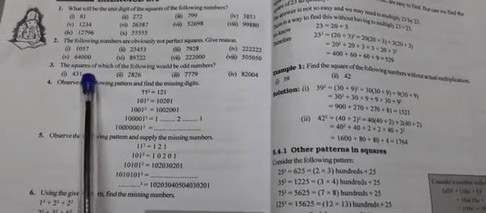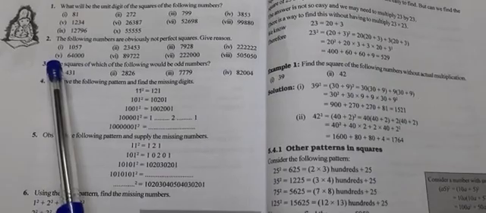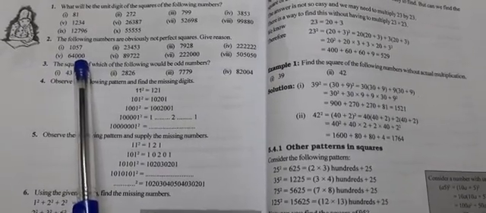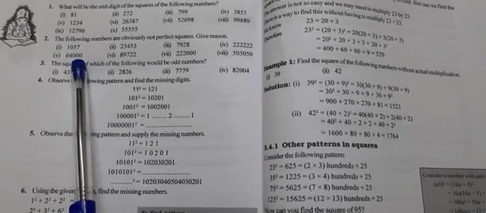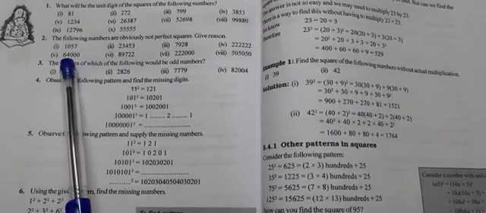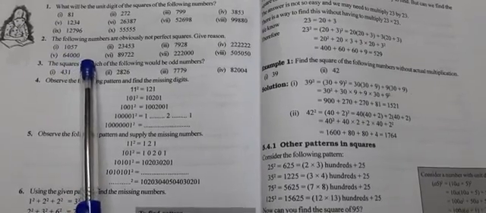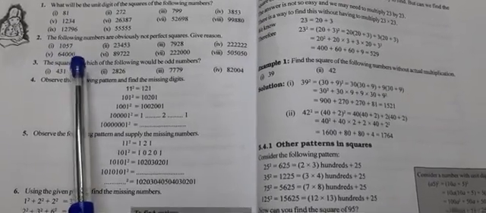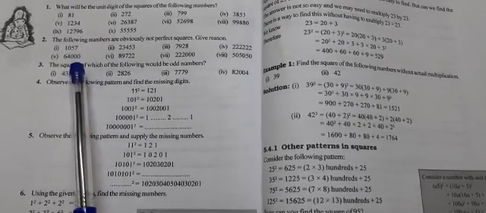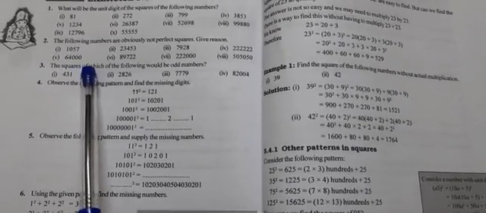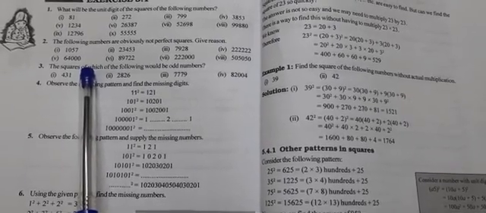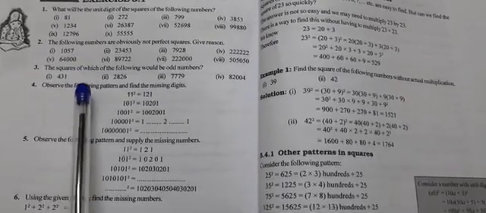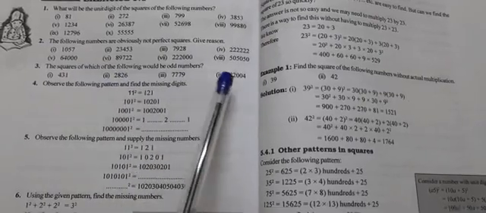But there is a special property with zeros. You have 3 zeros here. If it is a perfect square, the number of zeros should be a multiple of 2. Then only it will be a perfect square. If it has an odd number of zeros, then it is not a perfect square. It should have an even number of zeros. Okay? Got it?